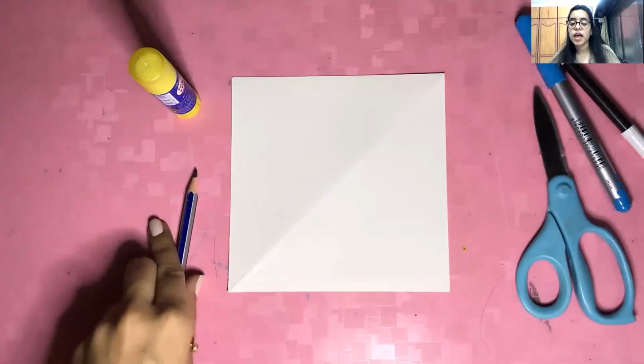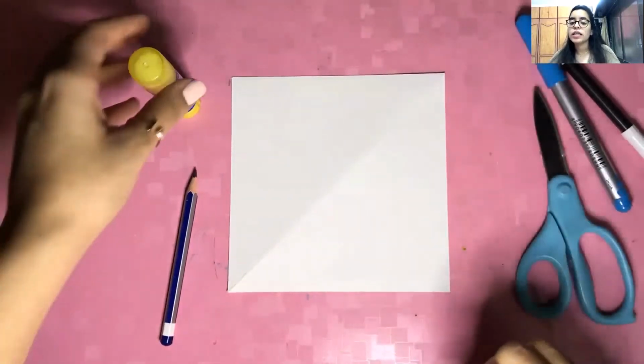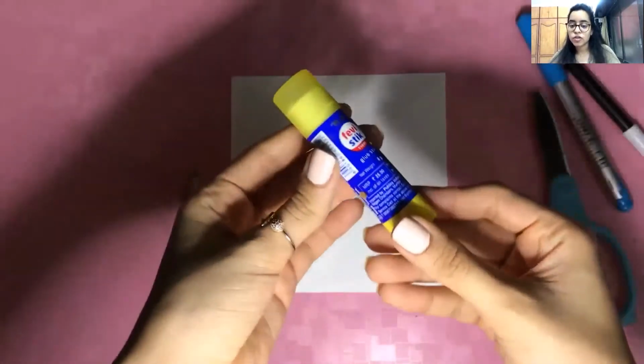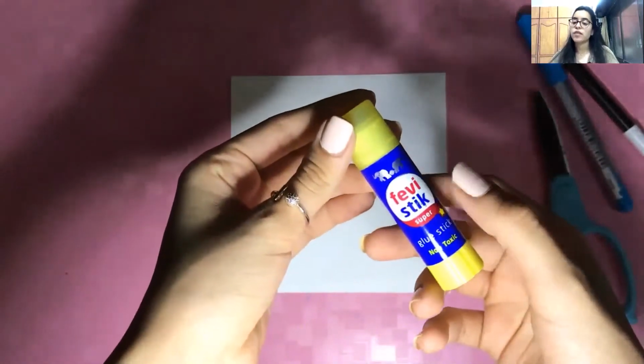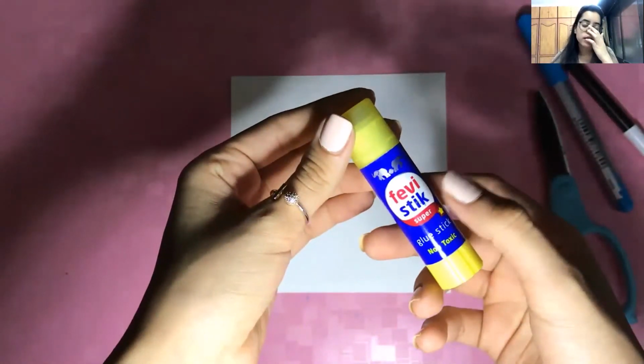Number three that we need is a glue stick. So I have a glue stick over here. You can have any brand of glue stick that is available at your place. You can also use a Fevicol if you don't have a glue stick available. You can also use a sellotape if you don't have any of these.